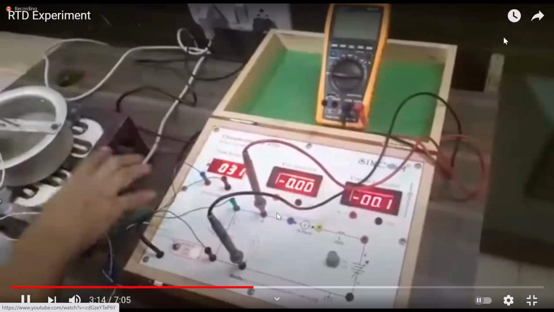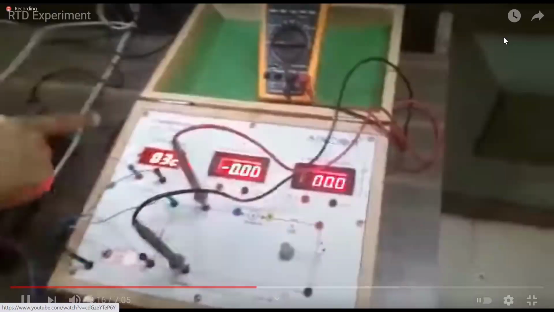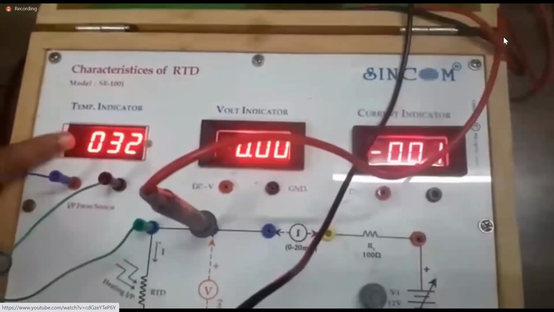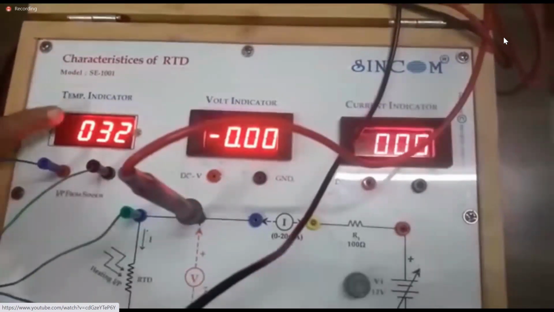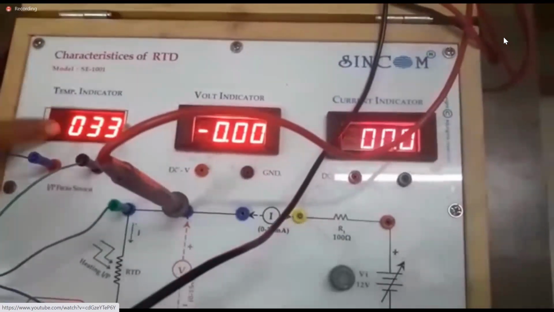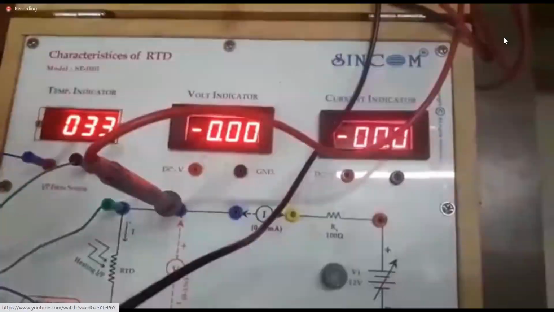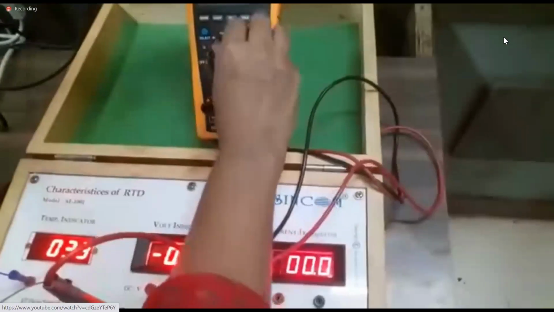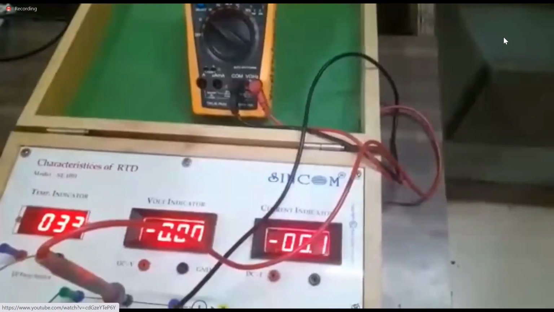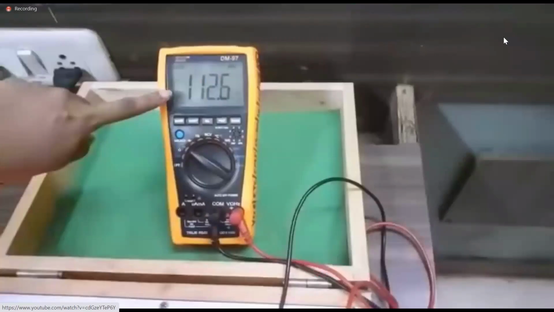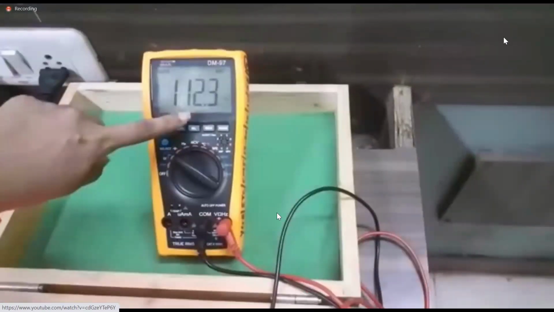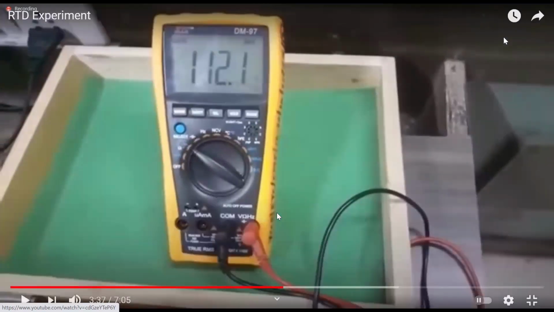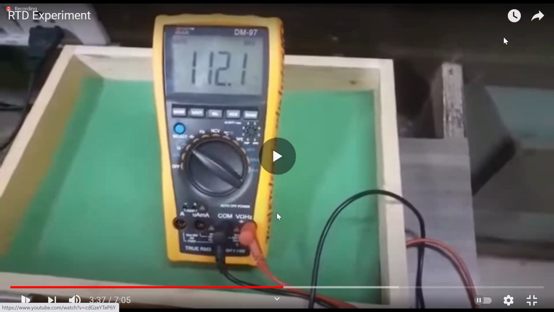Observe the temperature before starting the heater: it is 31 to 32. This display gives 32 degrees centigrade, which is nothing but the room temperature of the water. Using this multimeter, we can estimate the corresponding RTD resistance. You can see here this resistance is 112.5 ohms. Initially our first reading for the resistance was 100 ohms, and now at room temperature it is 112 ohms.